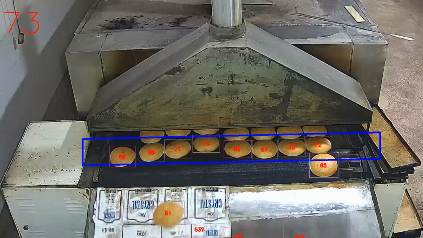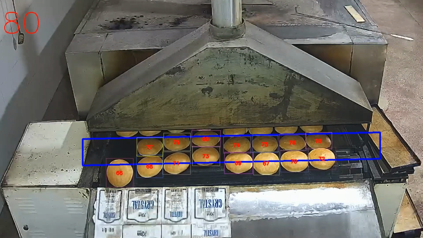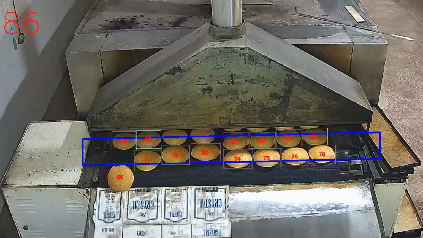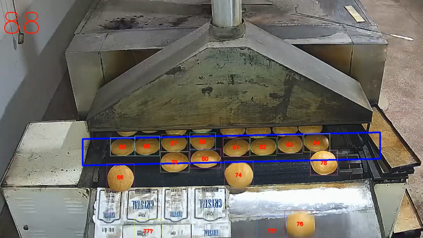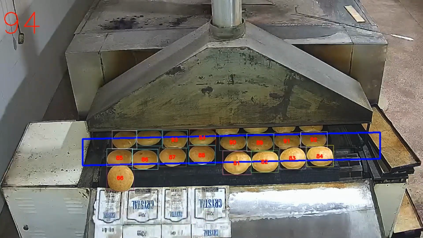Bread is actually baked slowly, and in the video, we accelerated the speed of the conveyor belt by about 4 times. Because of the low speed of product movement, bread counting projects can be run even on old computers without a video card. The power of one processor will be enough to process the video stream.